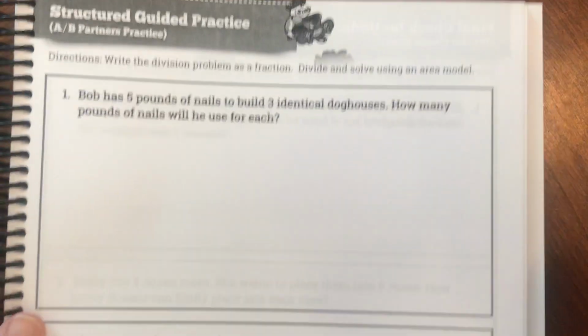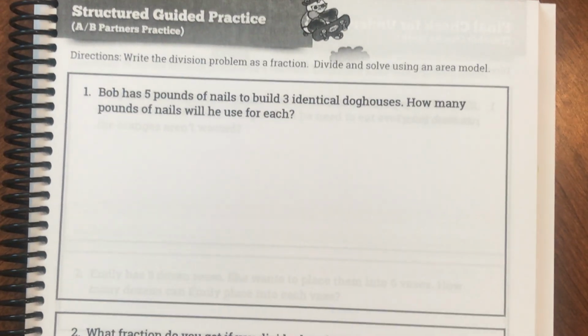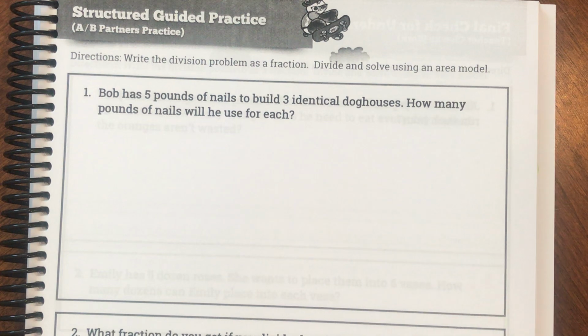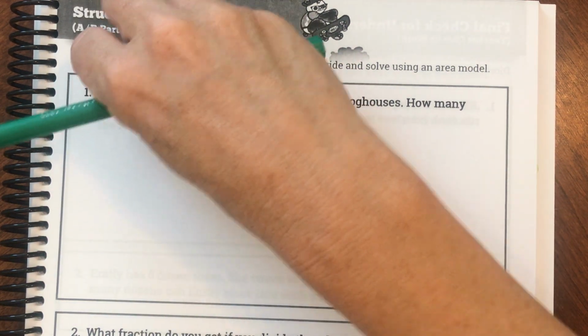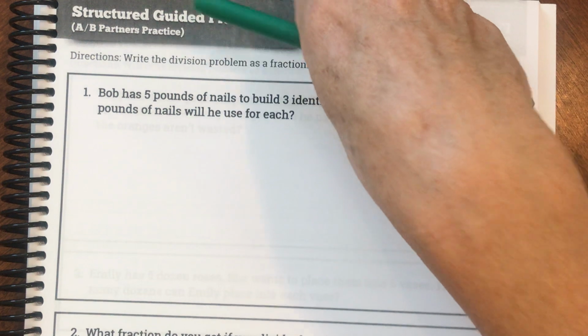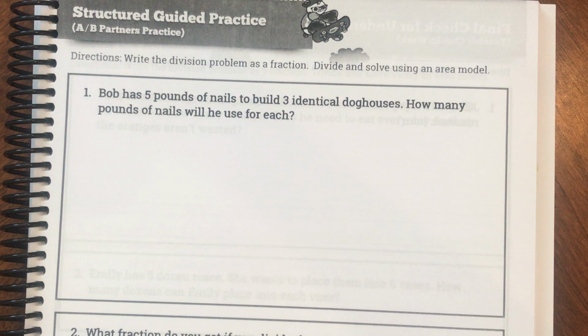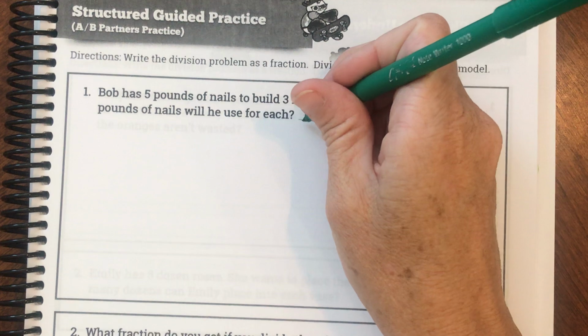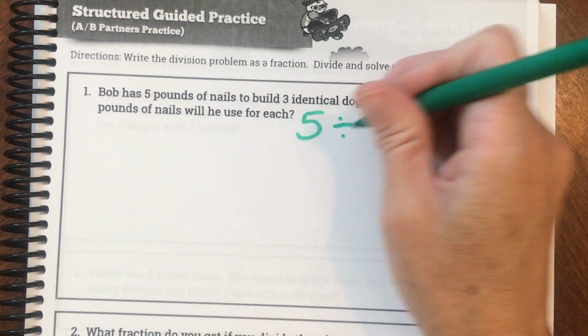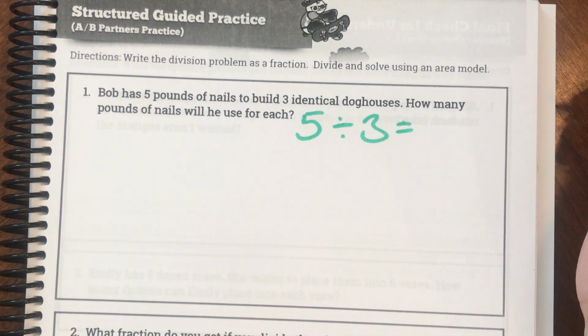Okay, let's try some. Here is my first one that we're going to do together, and I'm on page 138. It says, Bob has 5 pounds of nails to build 3 identical dog houses. How many pounds of nails will he use for each? So I have to ask myself, is he dividing the 5 pounds of nails into the dog houses, or is he dividing the 3 dog houses into the pounds of nails? Be really careful when you do yours by yourself, because there are some tricky questions where it's a little confusing. So I know I'm going to divide my 5 pounds of nails into the 3 dog houses.